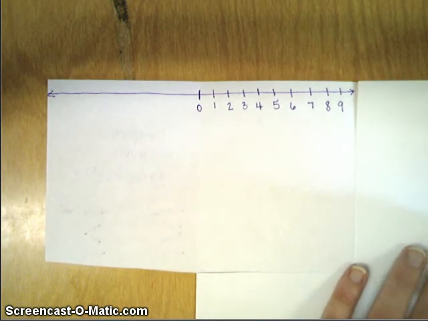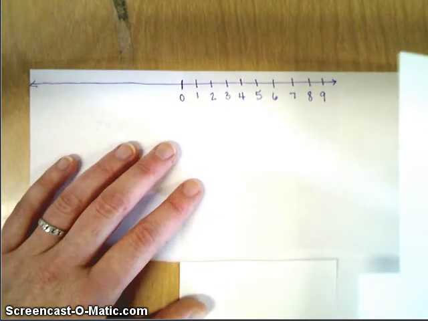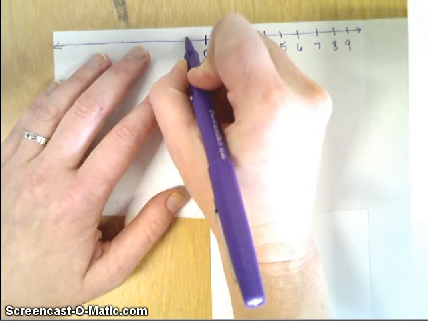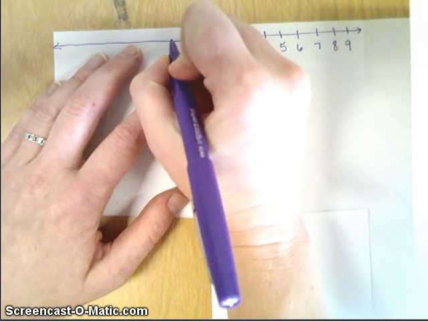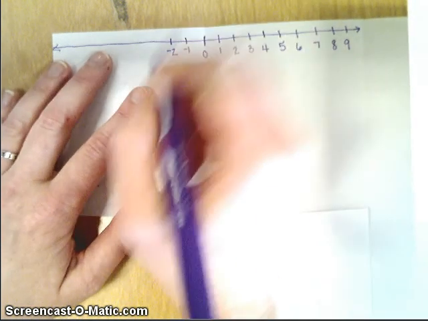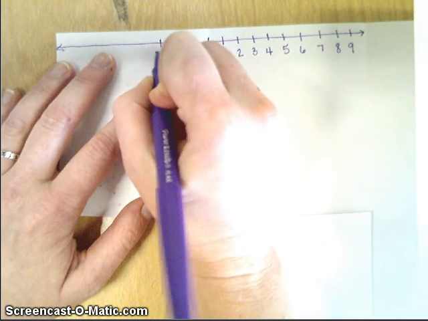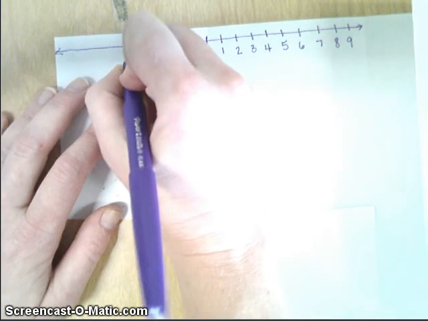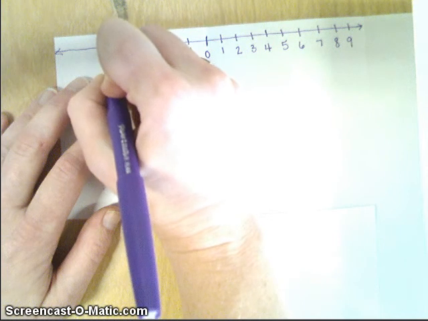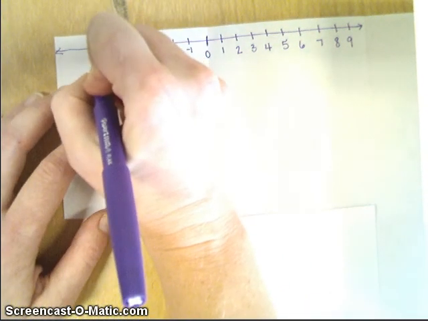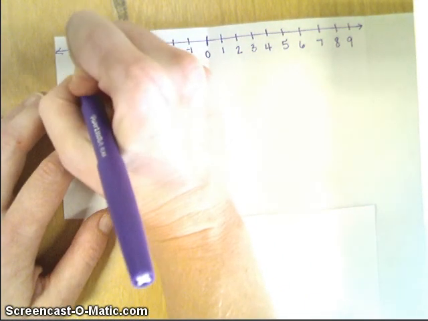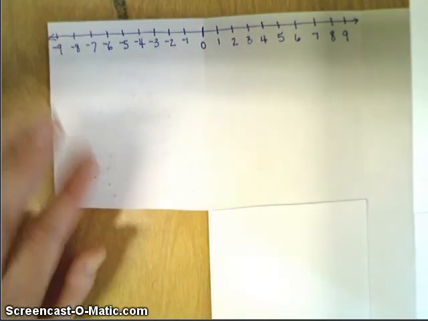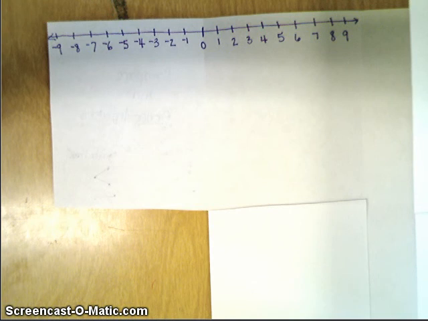So integers are all the whole numbers, which would be 0 through 9, and their opposites. So the opposite of 1 is -1. Opposite of 2 is -2. Opposite of 3 is -3. And so on down your number line as far as you have space for. So you've got your own little personal number line there.